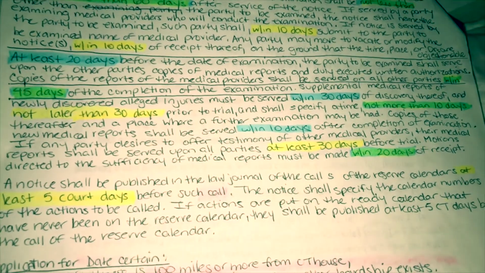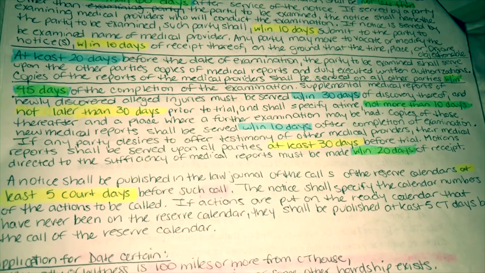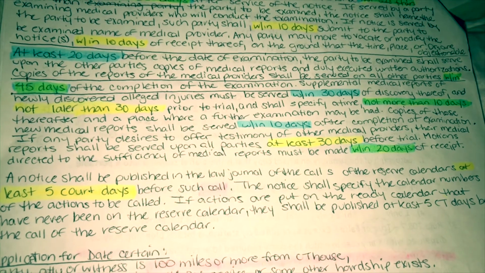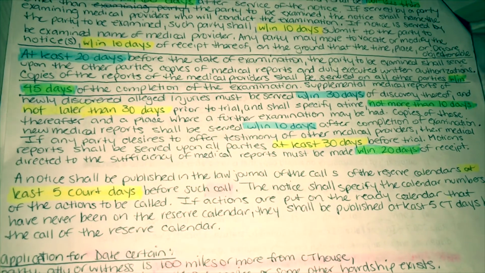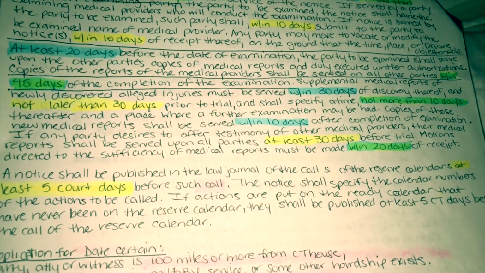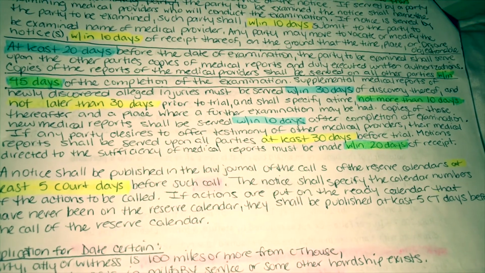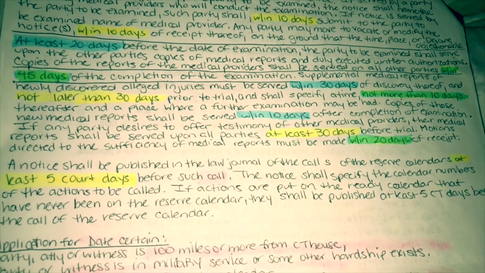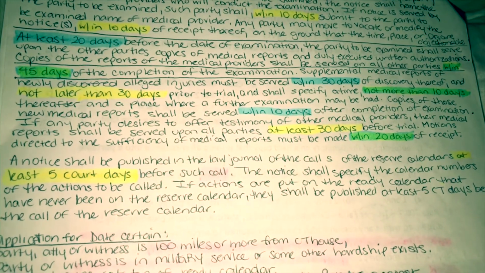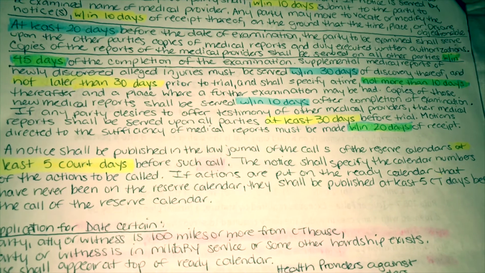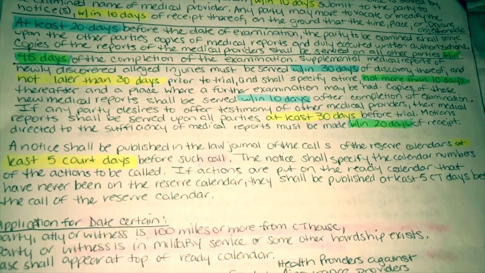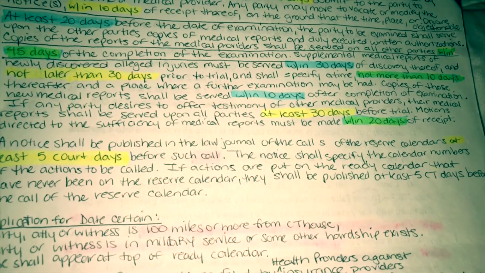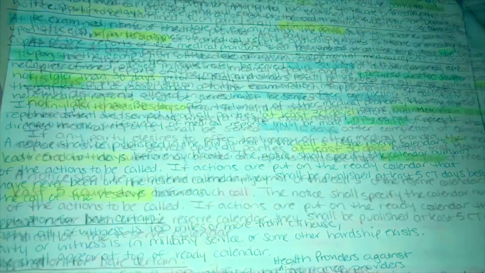At least 20 days before the date of examination, the party to be examined shall serve upon the other parties copies of medical reports and duly executed written authorizations. Copies of the reports of the medical providers shall be served on all other parties within 45 days of the completion of the examination. Supplemental medical reports of newly discovered alleged injuries must be served within 30 days of discovery thereof, and not later than 30 days prior to trial, and shall specify a time not more than 10 days thereafter.